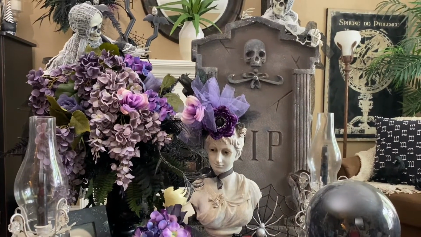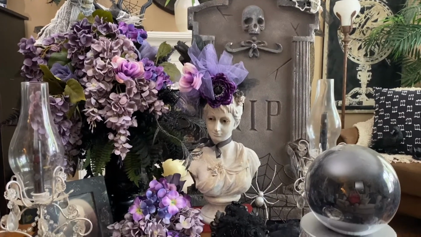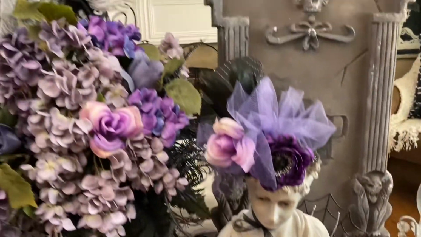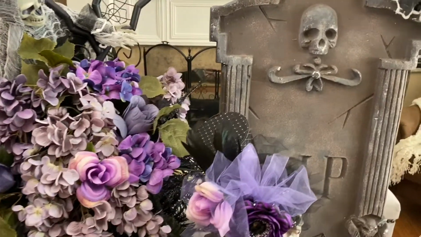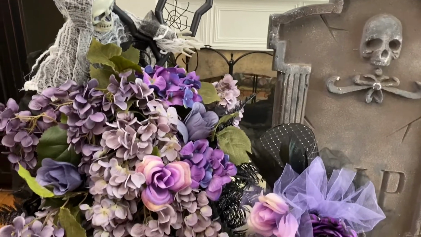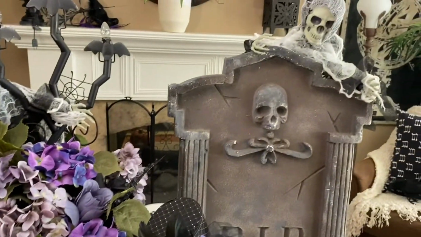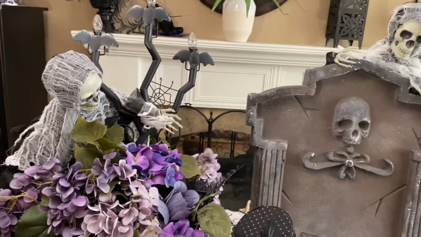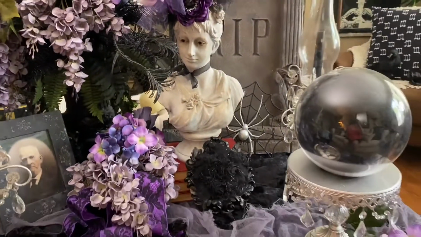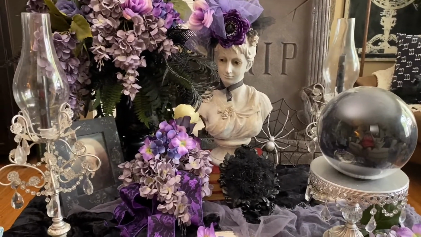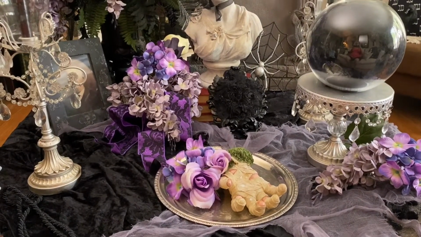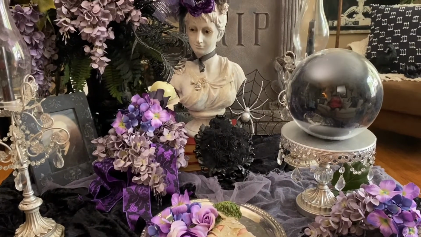Let's look at the components that you can use to haunt your home. We'll start up at the top. For the backdrop, I have a tombstone, which I use a lot, and I have a floral. And you can see I have 2 goblins looking down. This look is a basic foundation. These items would work so well to haunt out your whole house.